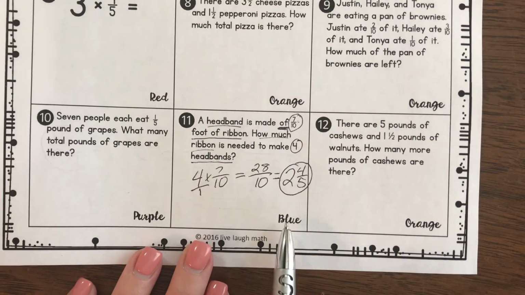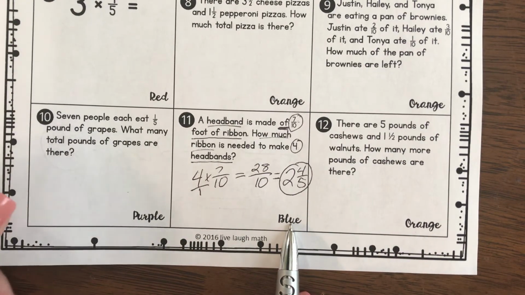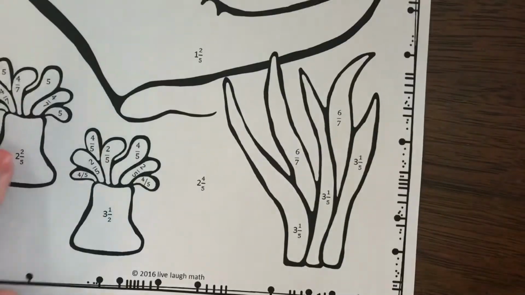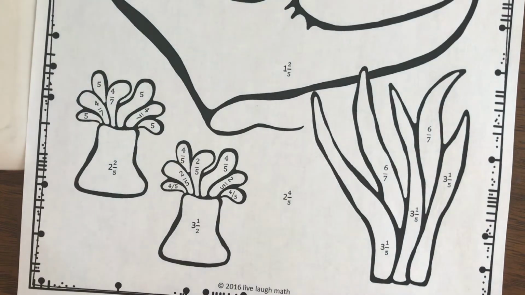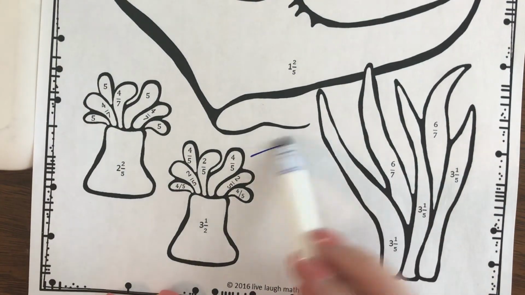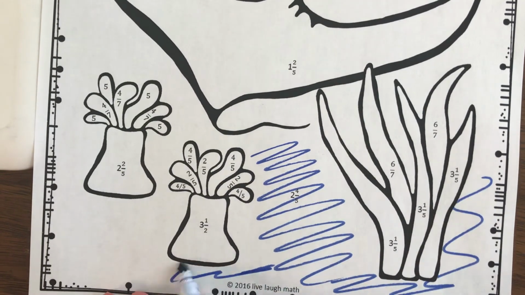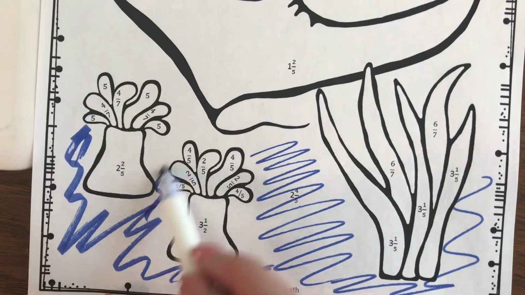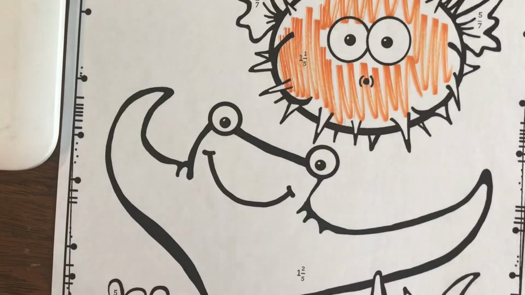And then we're going to look at our picture. Wherever it has 2 and 4/5, we are going to color that blue. Now, for this one, 2 and 4/5 is found as your background. So I'm not going to color the entire background. However, the ocean for your underwater scene is going to be entirely blue. So you can color that all the way around, all the way on top. The entire thing will be blue.